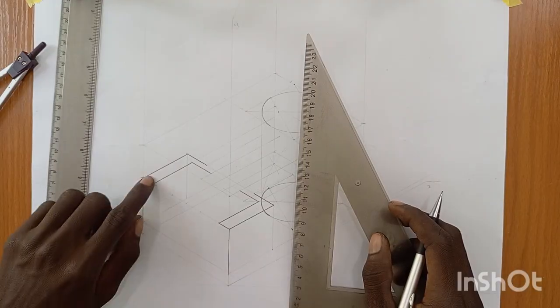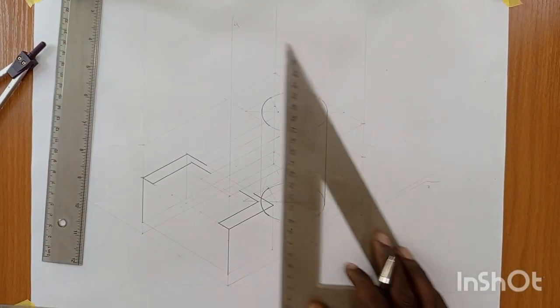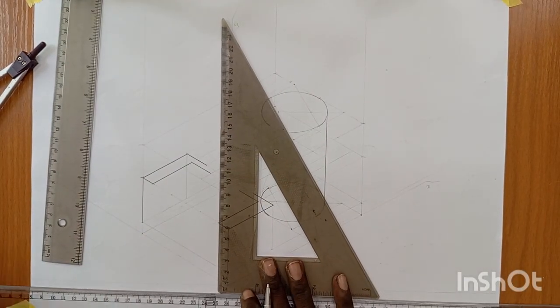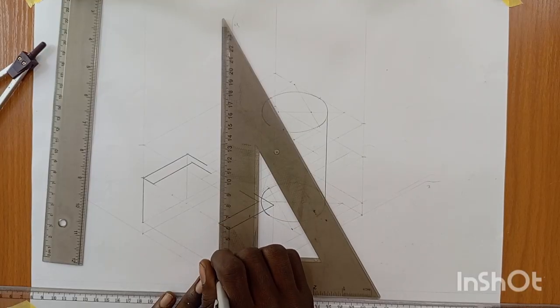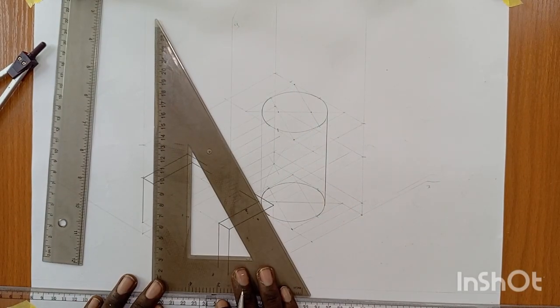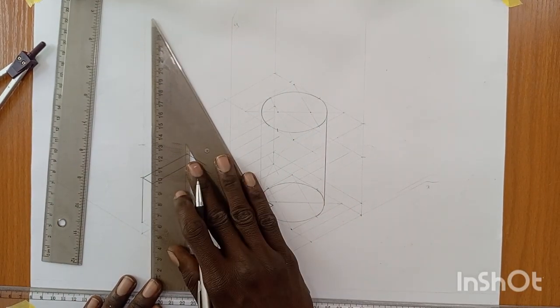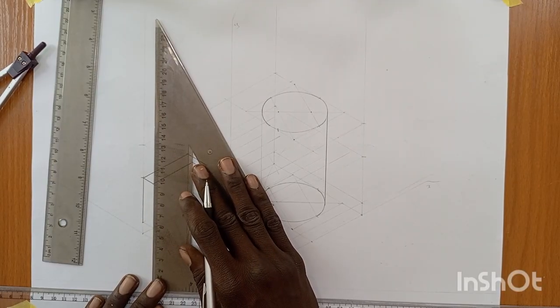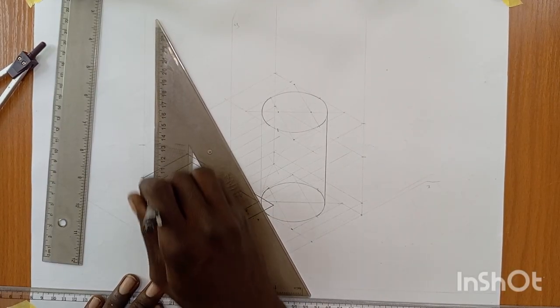So now to make this point here go down, you can measure 10 here, 10 here, and then connect them. You can use your set square to connect the points here. It's way easier to use the set square to do that. Like this. Connect this. And then the next one, I'm going to connect this also. Sorry. So connect this.